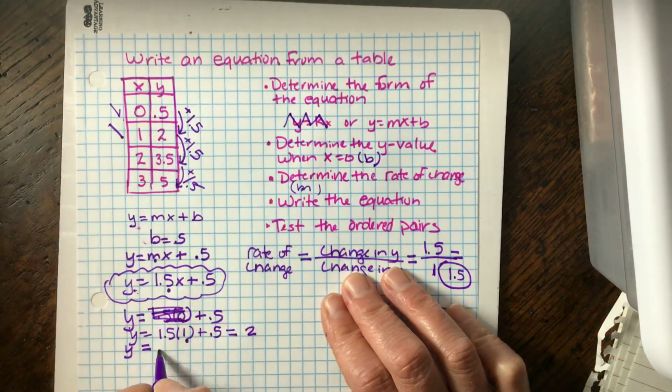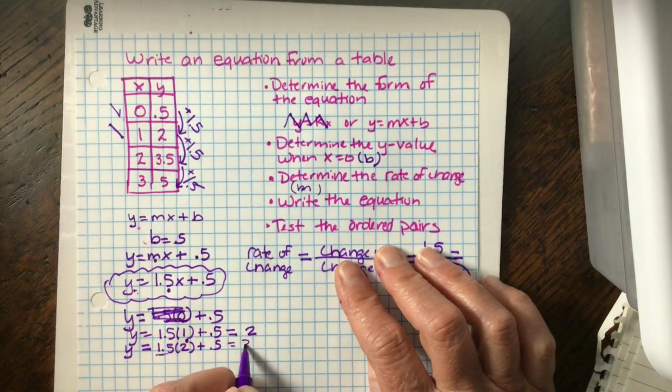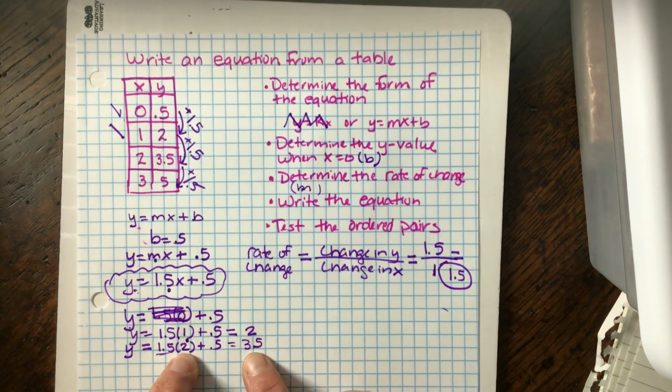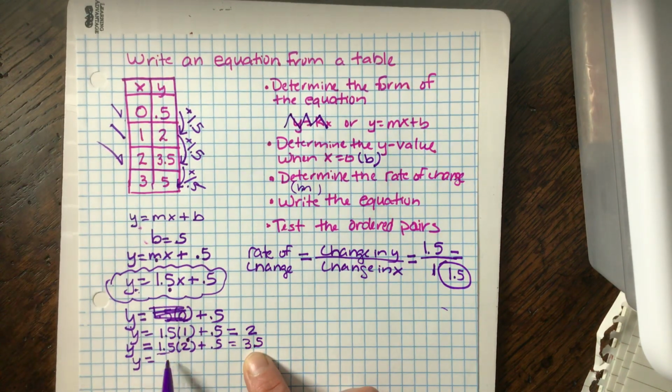I'm just going to keep going. When x is 2, 1.5 times 2 is 3. 3 plus 1/2 is equal to 3.5, or 3 5/10. So the ordered pair is 2 and 3.5, which is what we have here. It looks like it's working out.